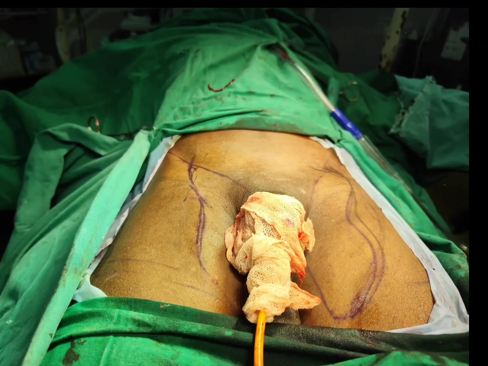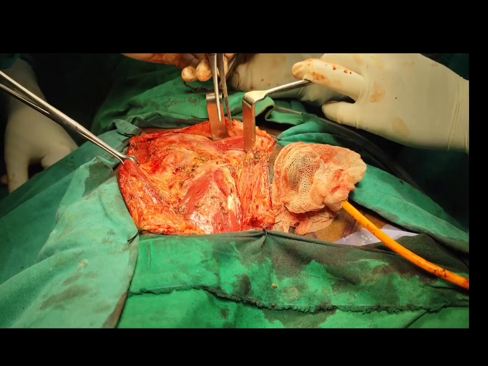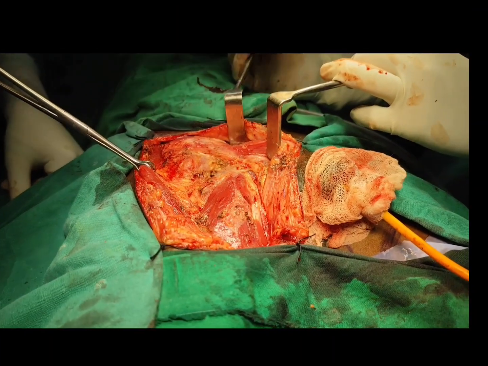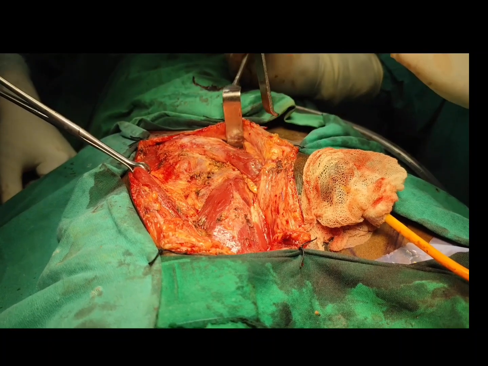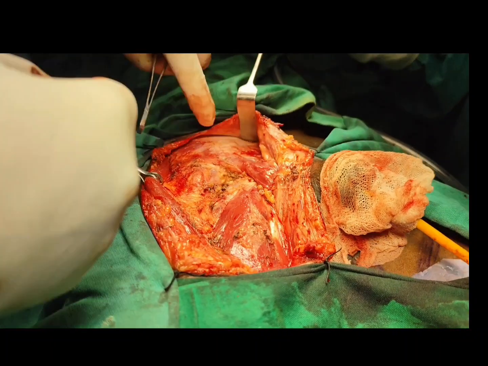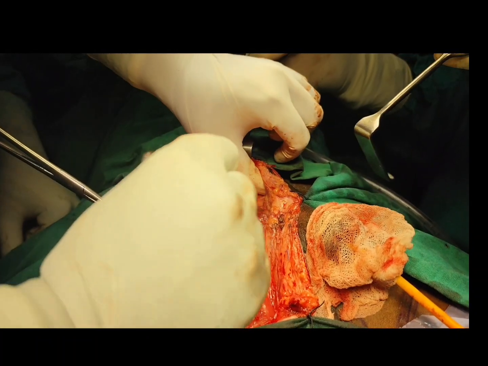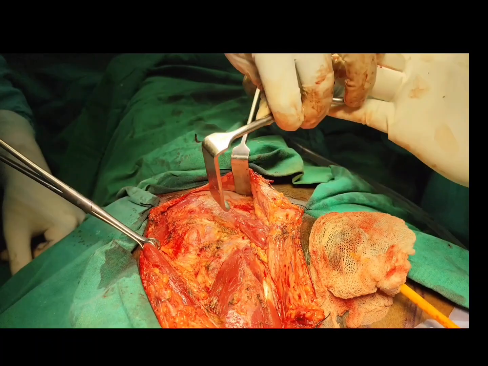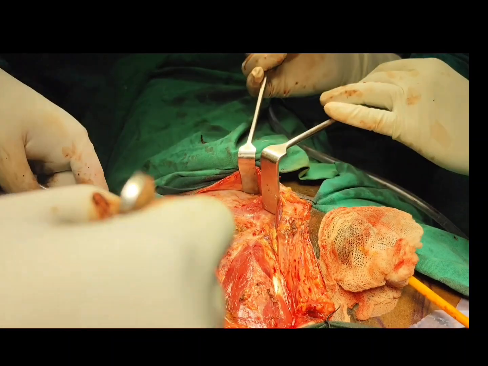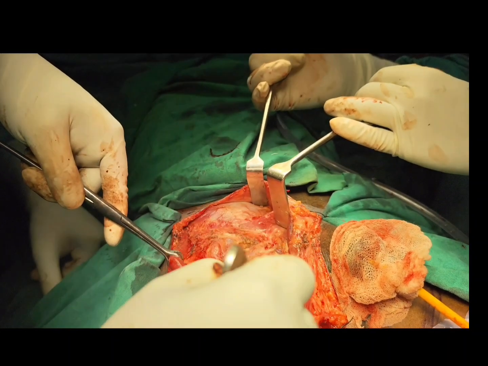Following that, we are doing a bilateral inguinal lymph node dissection, as this patient had superficial inguinal lymph nodes palpable. Here on the right side we have completed the inguinal lymph node dissection. Here we can see all the boundaries. Superiorly we can see the inguinal ligament here. We can see the spermatic cord superiorly, which is retracted now. All the superficial inguinal lymph nodes were cleared.